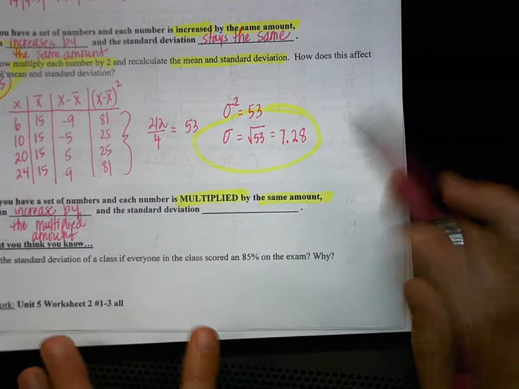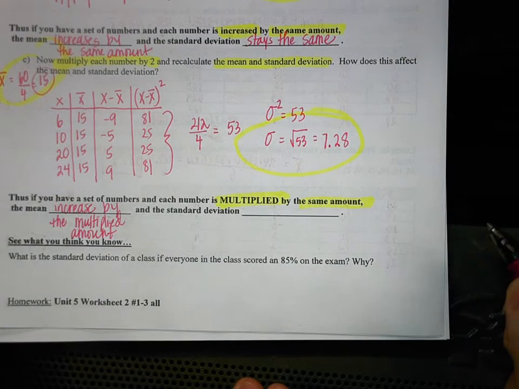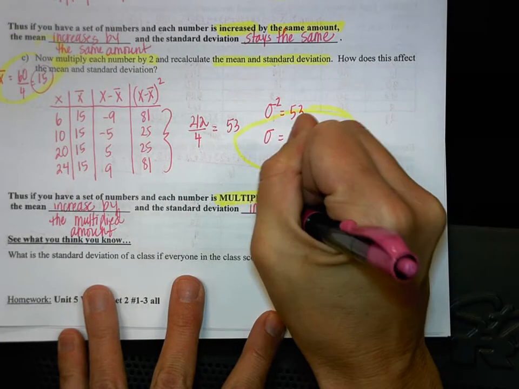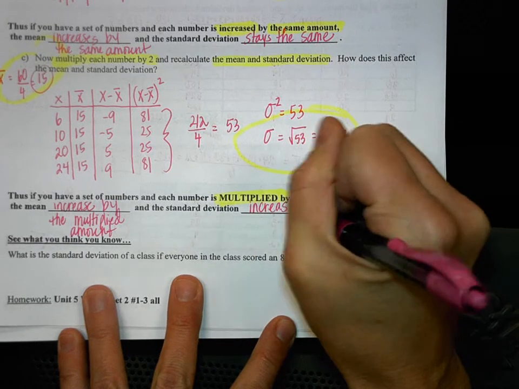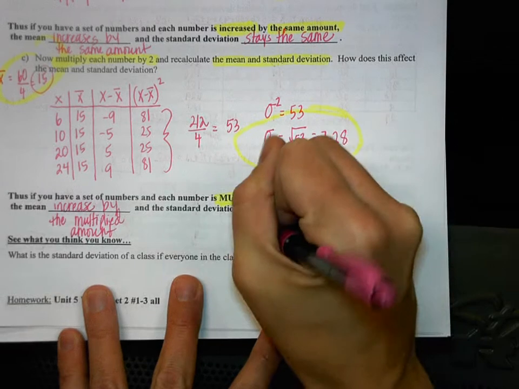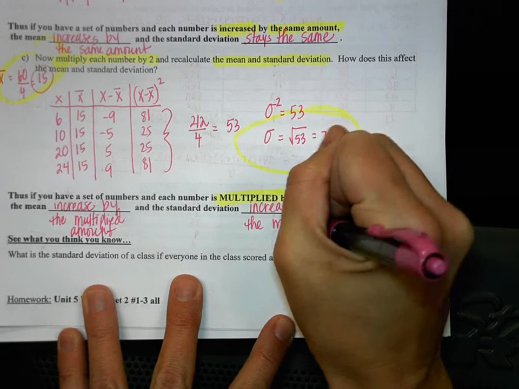So what does that tell us? Good. Increases by the multiplied amount.